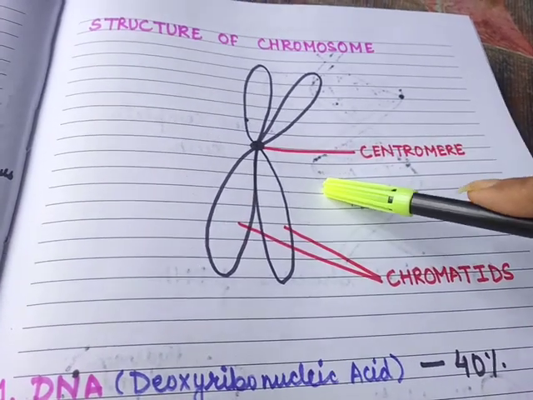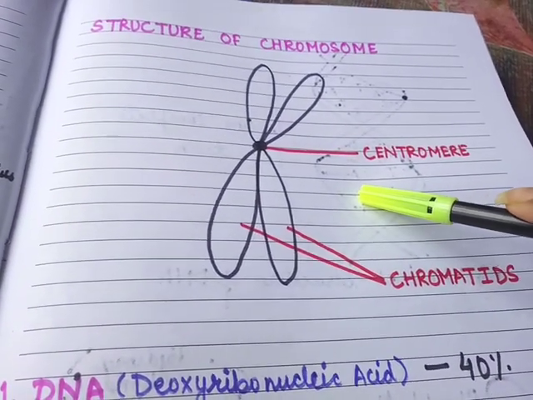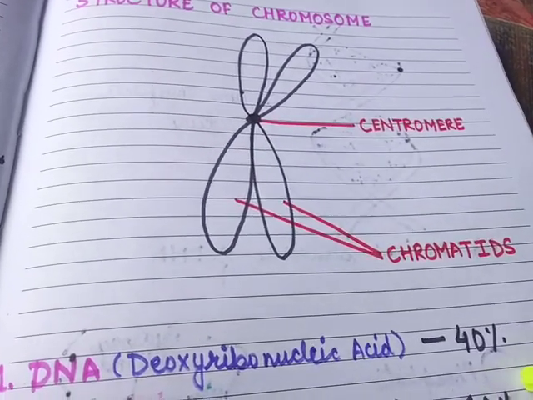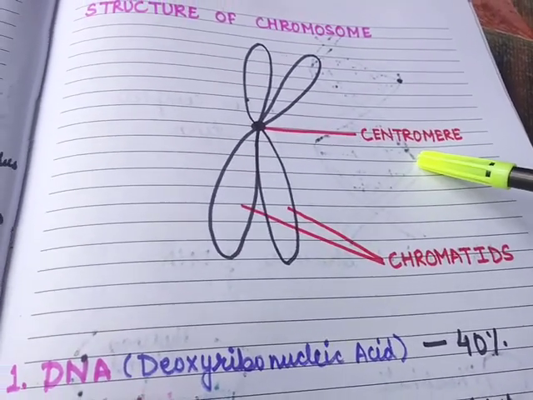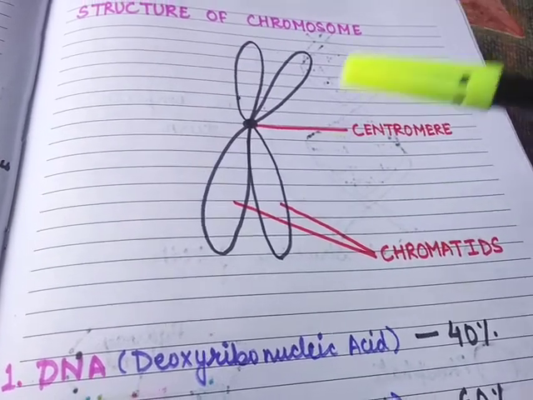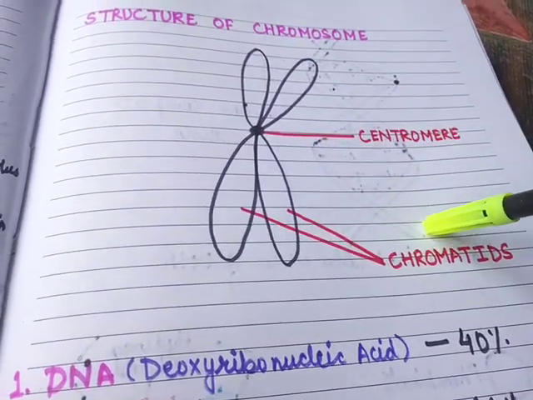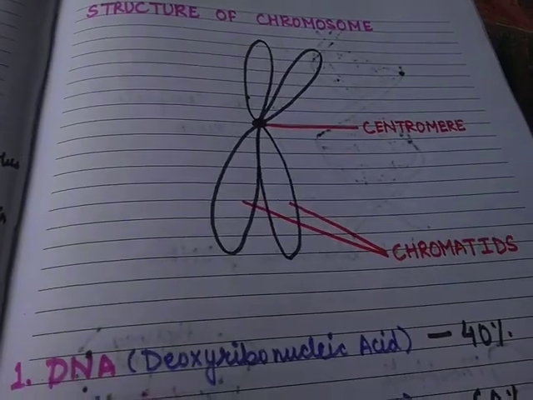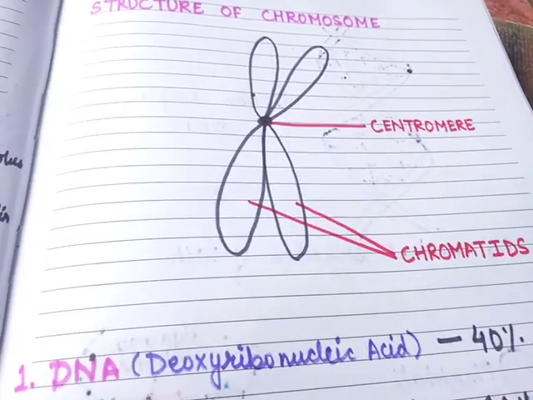The centromere's function is to attach the spindle fiber during cell division. When you study cell division, you will come to know about it. After the completion of cell division, these two chromatids are known as chromosomes.